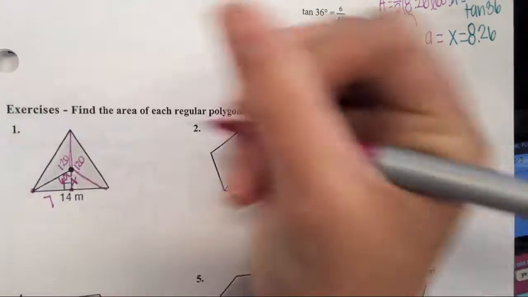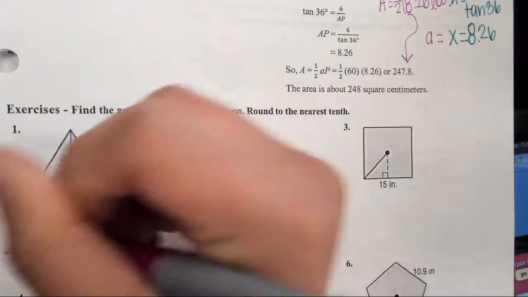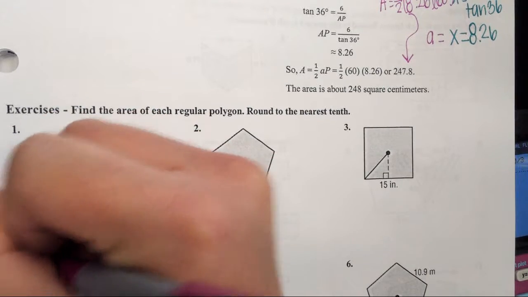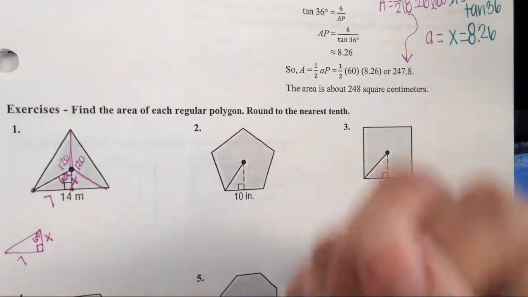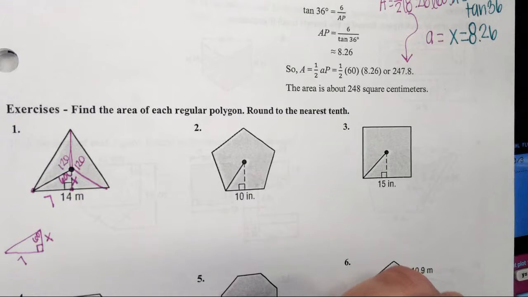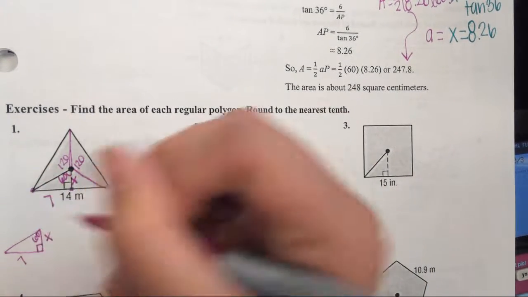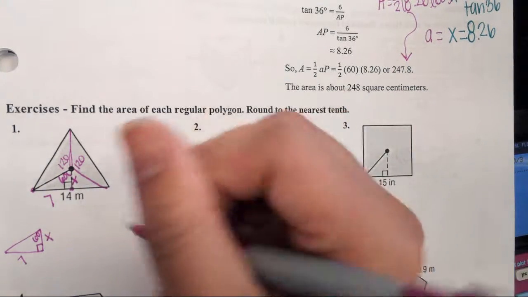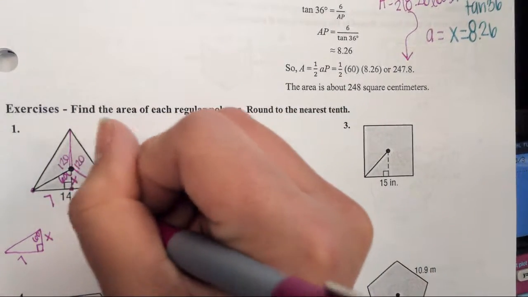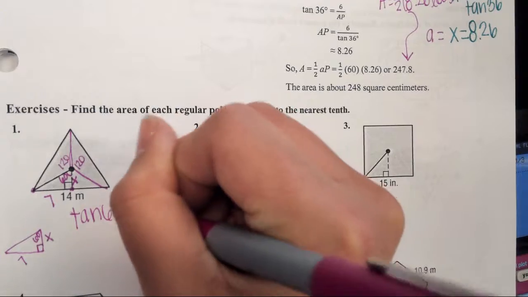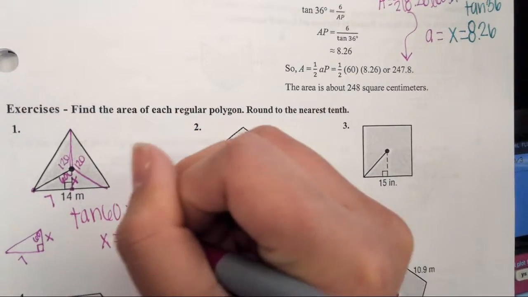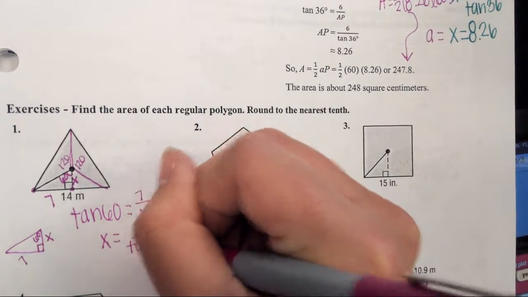Then you want to find the apothem. So you have 60 and 7, and you want to find this side. How do we find A? We can use 30-60-90, but if you want to just use tangent, tangent of 60 is equal to 7 divided by x. So x is equal to 7 divided by tangent of 60, and then you'd have your apothem.